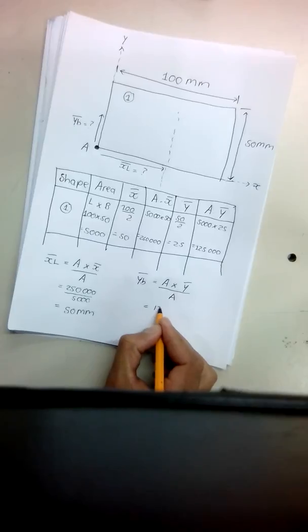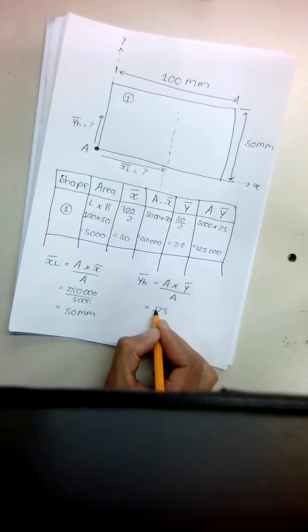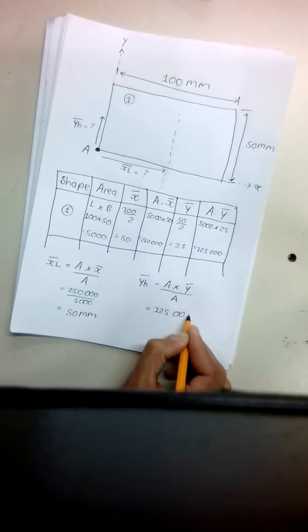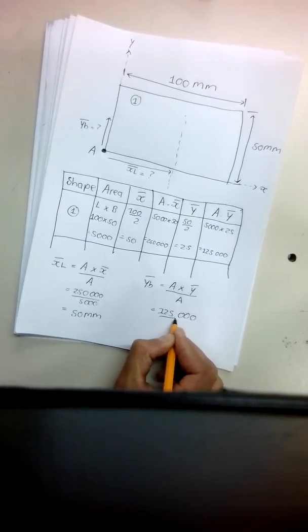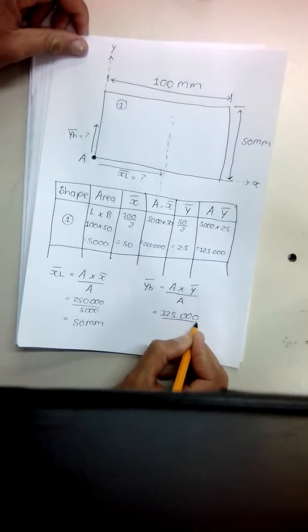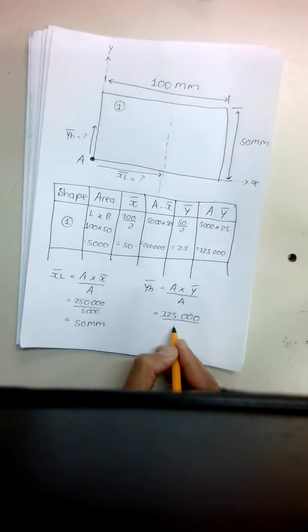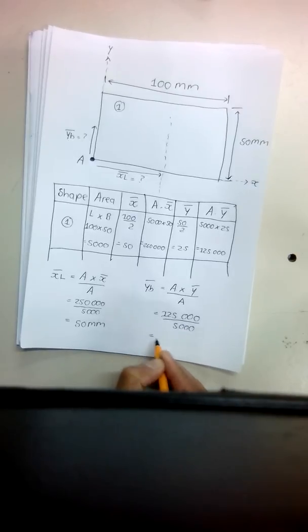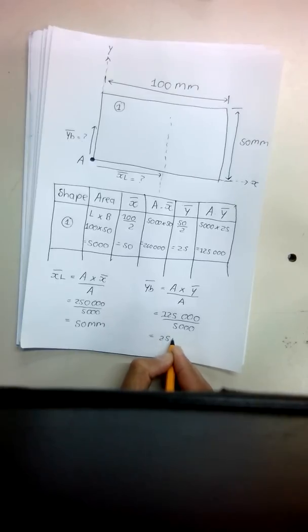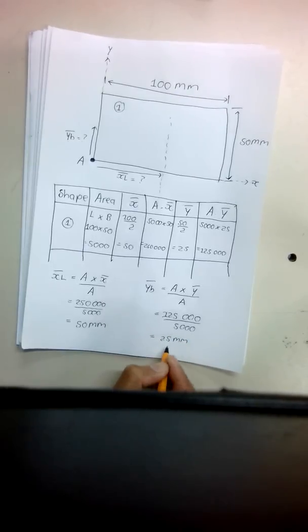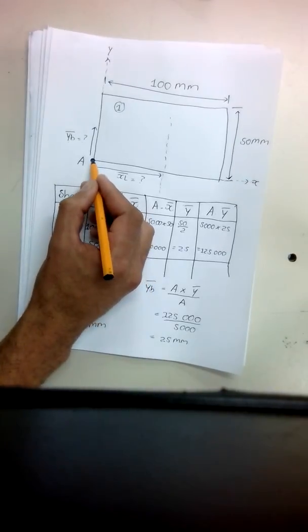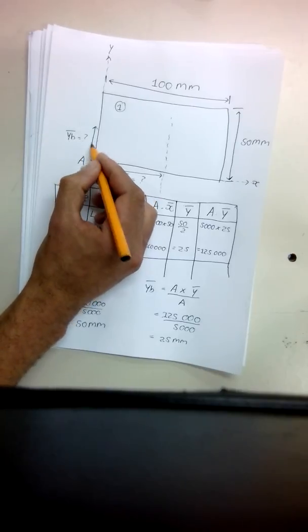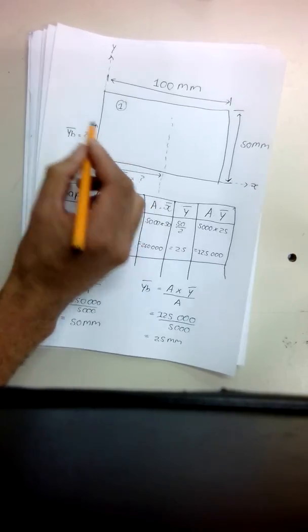So we write it down as is, 125,000 divided by the area, which is 5,000, and that will give us a distance of 25 millimeters, and that 25 millimeters is measured from the reference point upwards in the y direction to the center of the object.